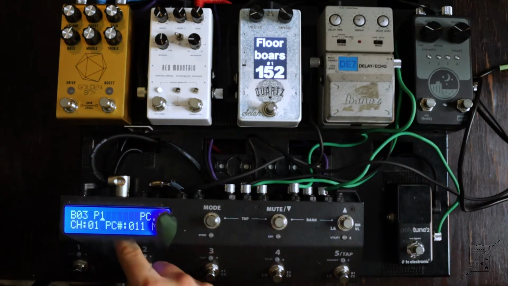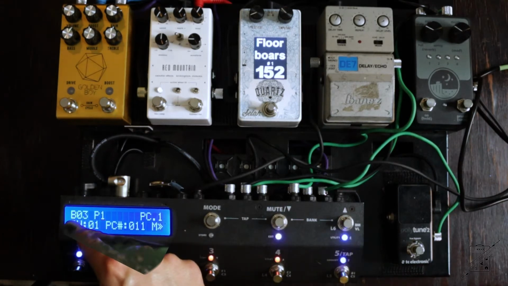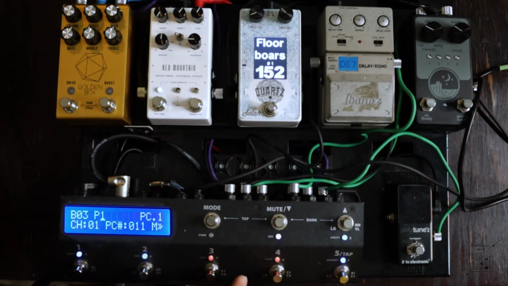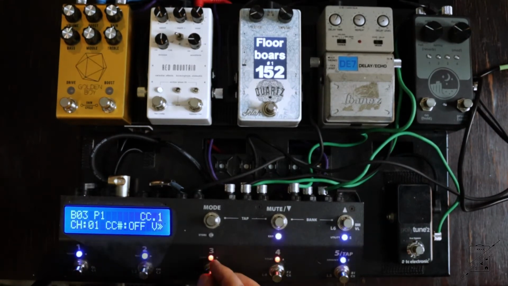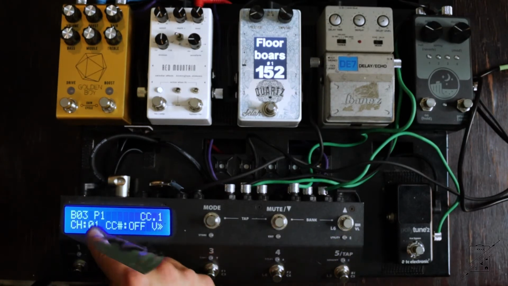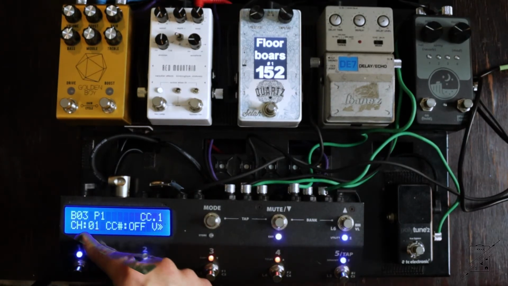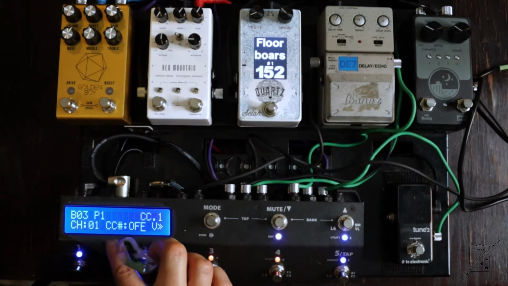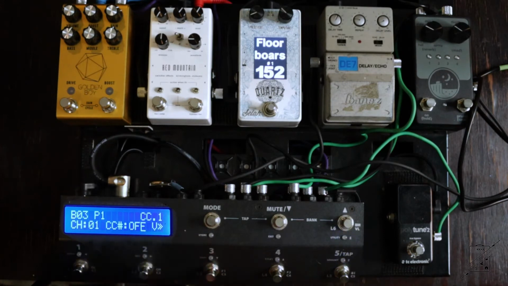Right here it tells us we are on bank 3 preset 1, and using our arrows over, this is PC, so we'll scroll through the PCs to CC1. Now we'll choose our channel. We are in loop 1, so I've made it channel 1 on the Golden Boy. And now we'll choose our control change number. The control change number for on and off for this pedal is 1. So we go to 1.